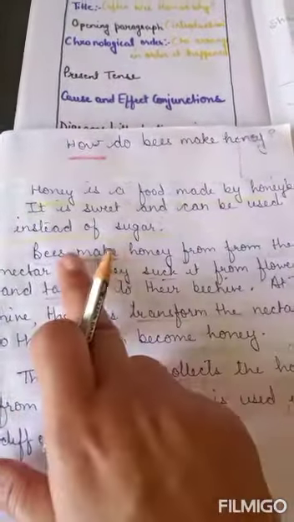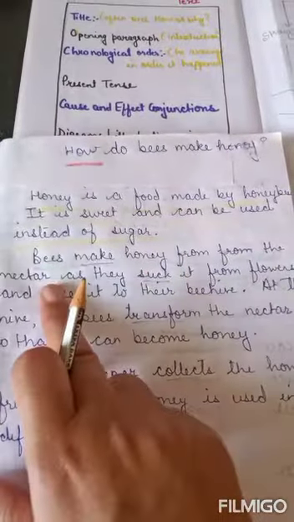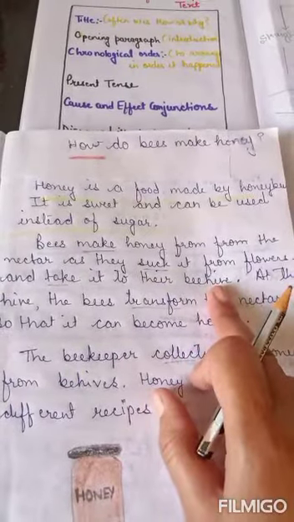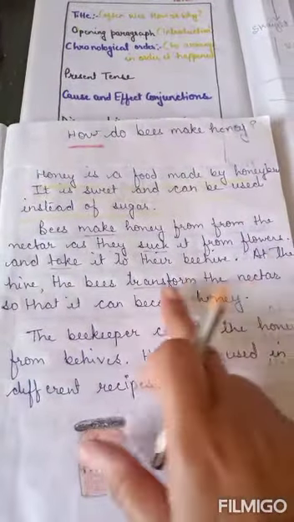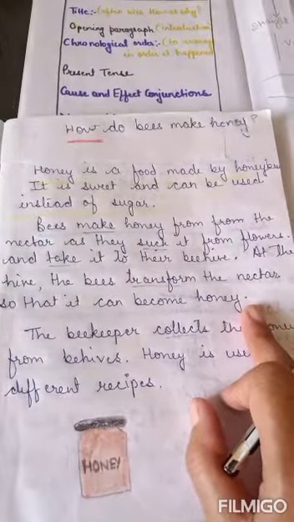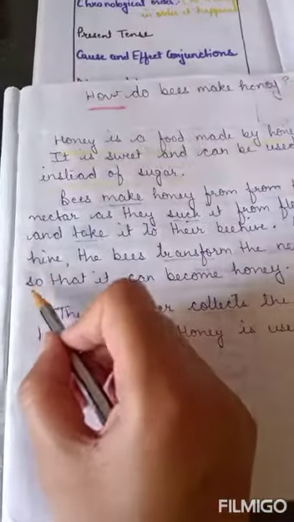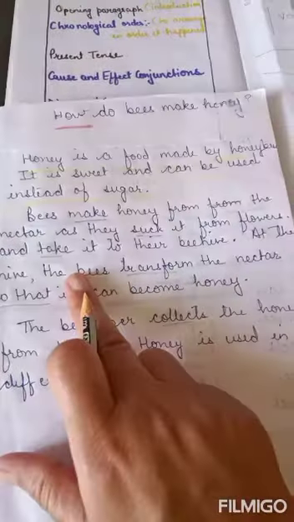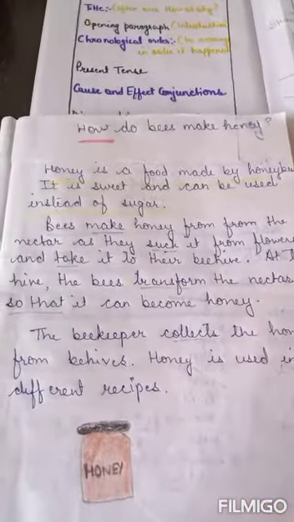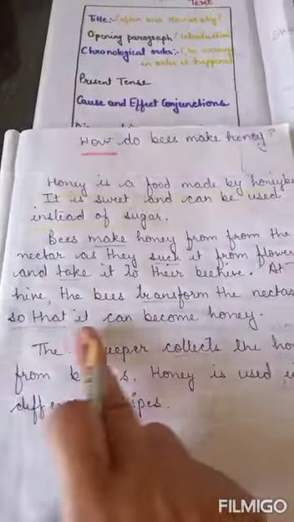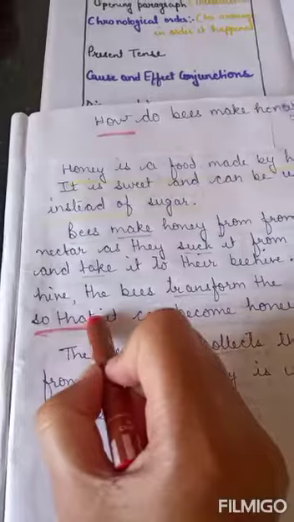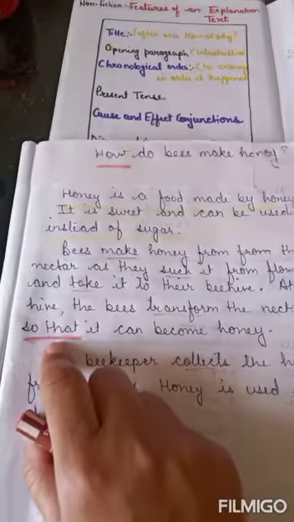Any conjunction here? Bees make honey from nectar as they suck it from flowers and take it to their beehives. At the hive, the bees transform the nectar so that it can become honey. Yes, so that. See, at the hive, the bees transform the nectar. Why do they transform the nectar? So that it becomes honey. So here we have got a cause and effect conjunction, right? I'm underlining it with a red color.